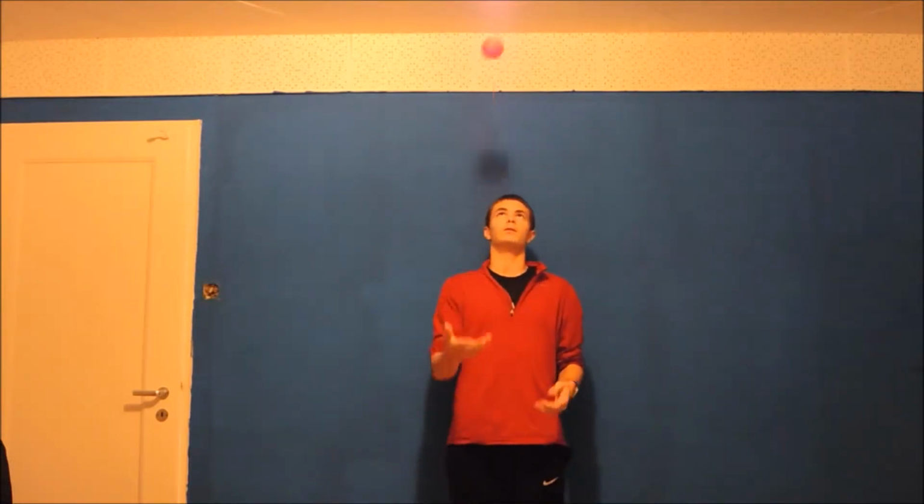Obviously, the higher we throw a ball into the air, the more beats that ball is going to stay in the air. So depending on the height each ball is thrown, and therefore the length of time it stays in the air, we give each throw a different number.